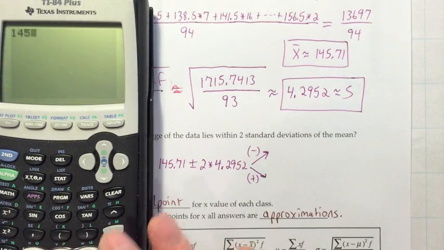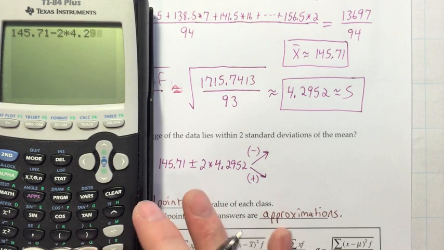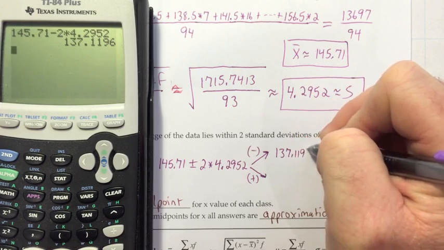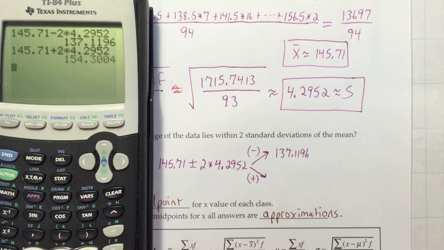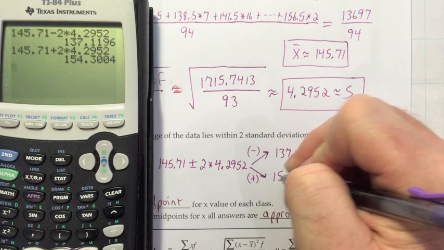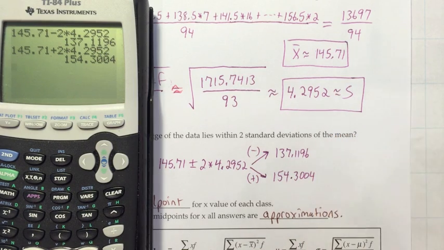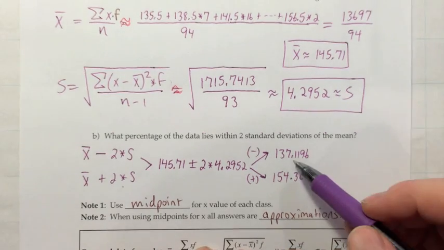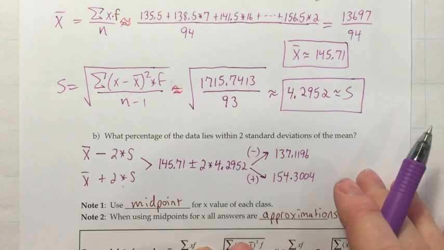So let's see, 145.71 minus 2 times the standard deviation is 137.1196. And then if I just hit second enter and change that minus sign to a plus, I'll get the boundary on the other side, 154.3004. And then I want to go back up and look at the data values and decide are they in that range or not. So I want to count things that are bigger than 137.1196 but smaller than 154.3.